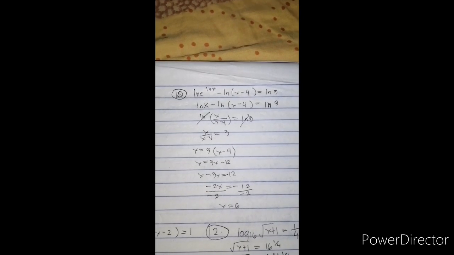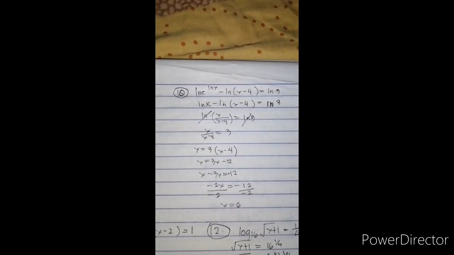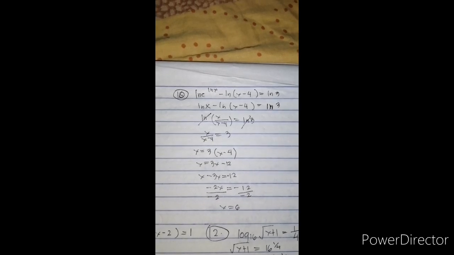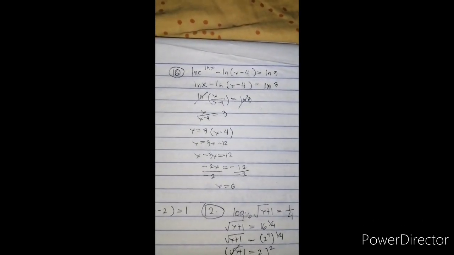So x over x - 4 equals 3. x equals 3(x - 4). Then x equals 3x minus 12. Then x minus 3x equals negative 12. Negative 2x over negative 2 equals negative 12 over negative 2. So x equals 6.